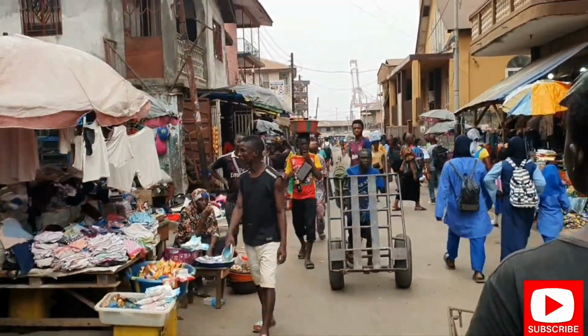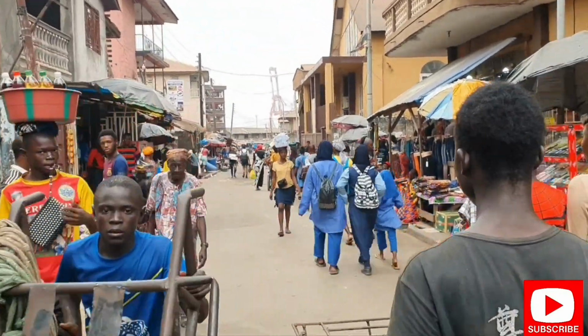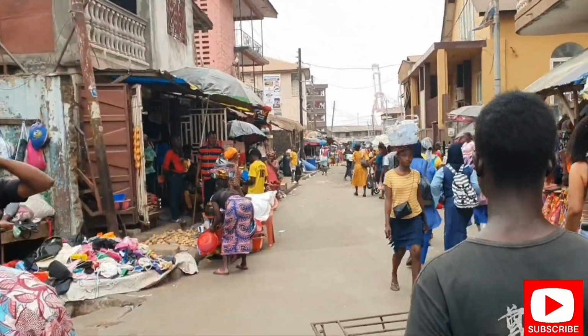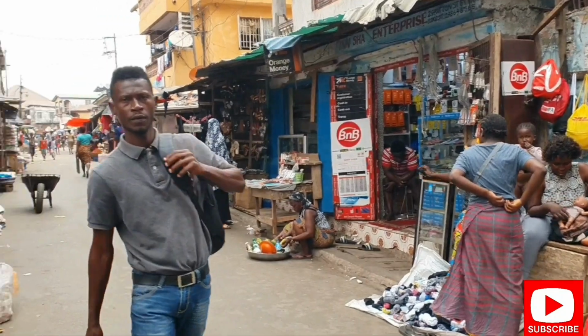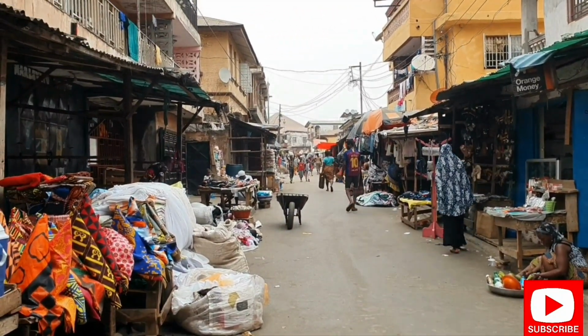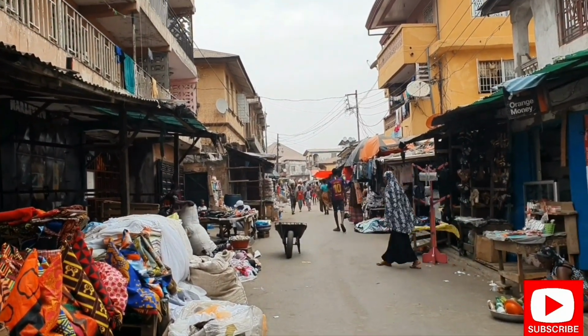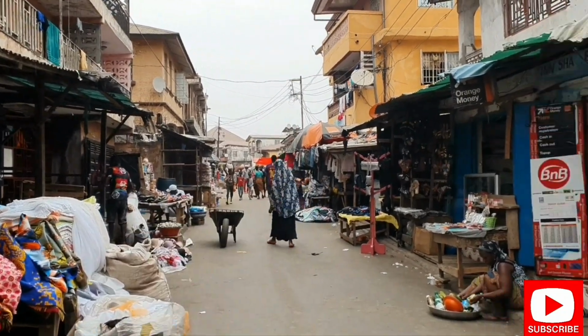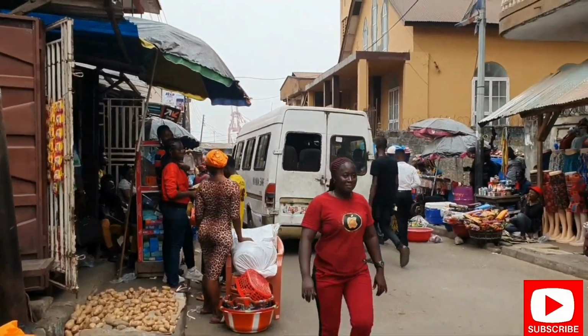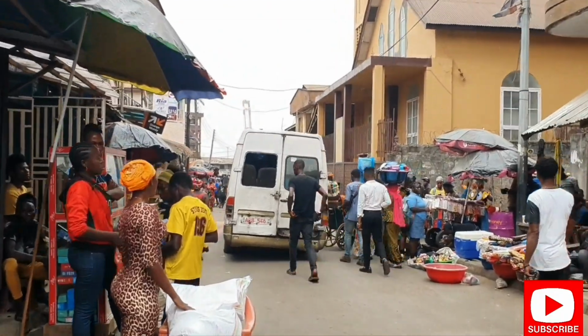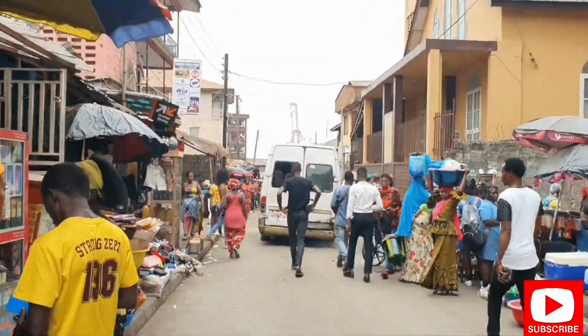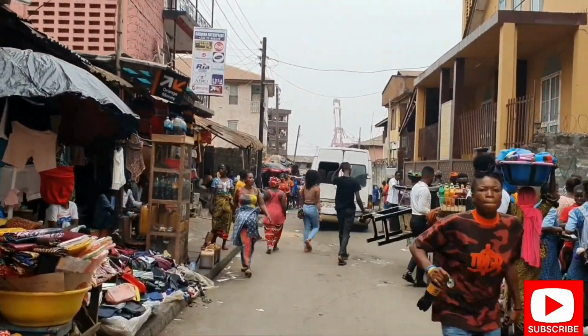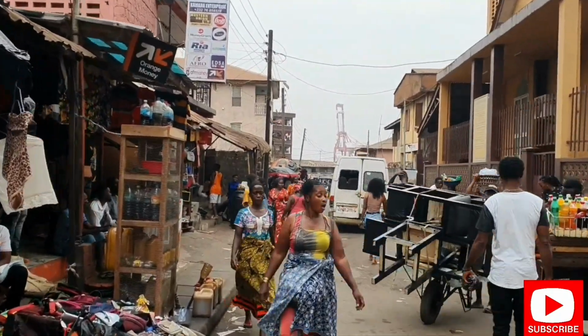So this is exactly all we will have time for. So this is Mamiyoko Street. I think it goes all the way there. We continue, and I think this is exactly all we'll have time for.